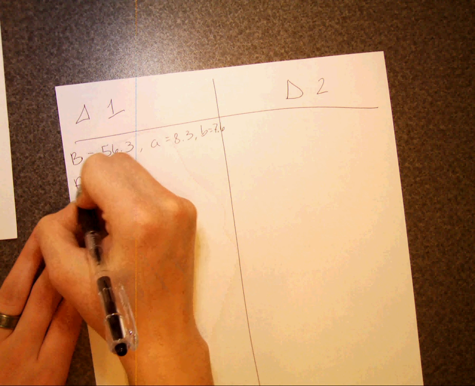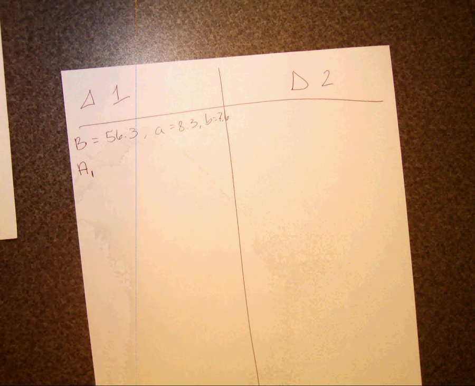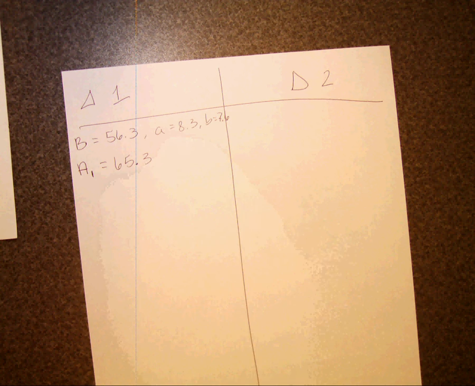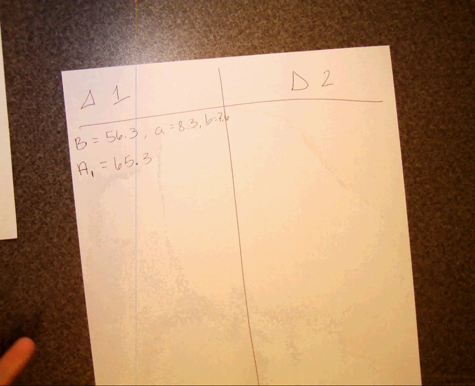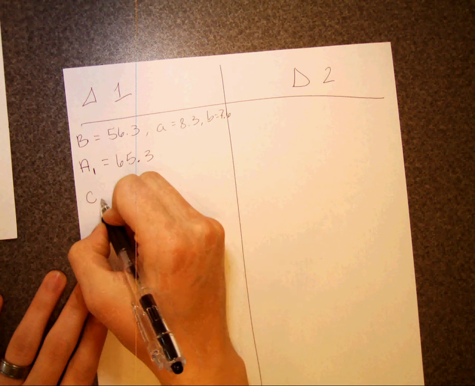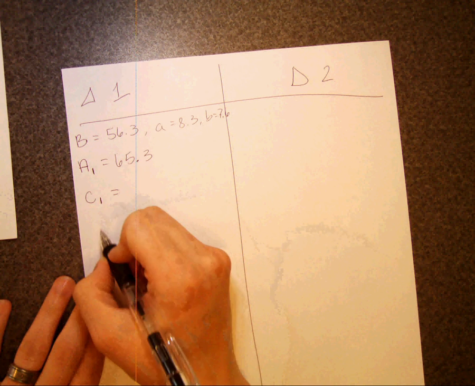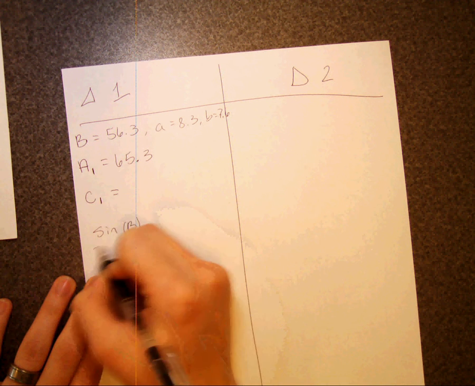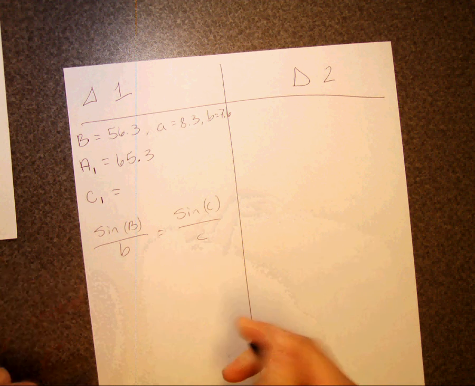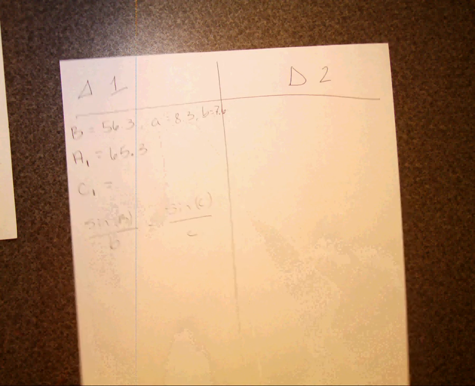We just found angle A, and I'm going to call this A1 because it's for my first triangle, is equal to 65.3. I'm going to continue on. I need to find angle C. So go ahead and find angle C. So this will be C1. And once you find C1, you'll be able to use your law of sines again to find side C. And that will complete your first triangle.